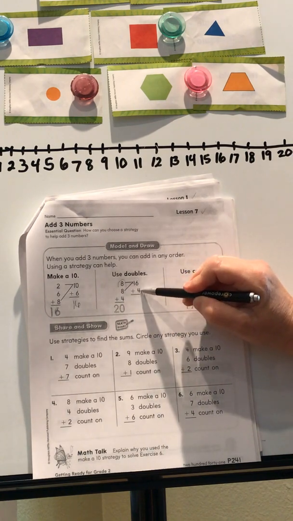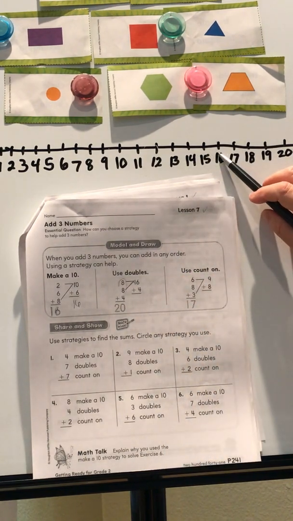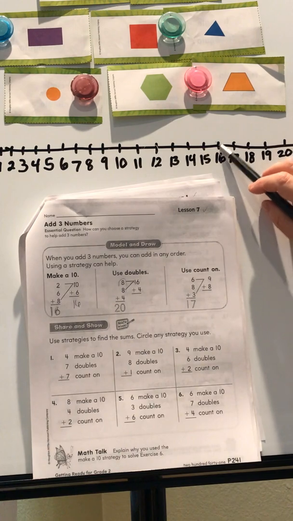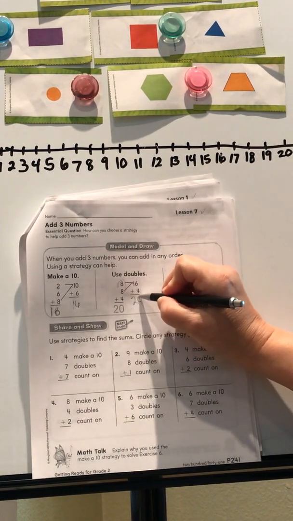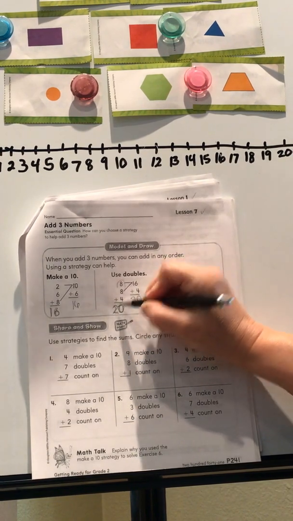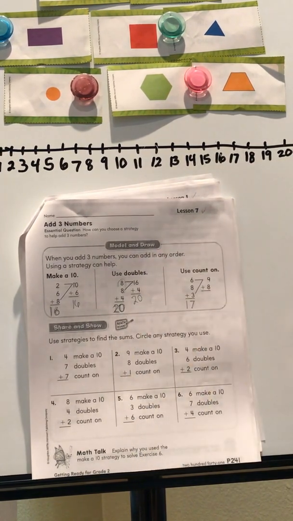So 16 plus 4. So go to 16 and 4 hops. Plus 4 means go up. 1, 2, 3, 4. So 20. So all 3 add-ins equal 20. 8 plus 8 plus 4.